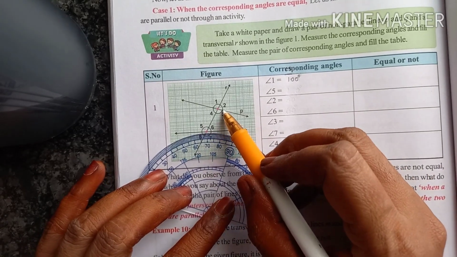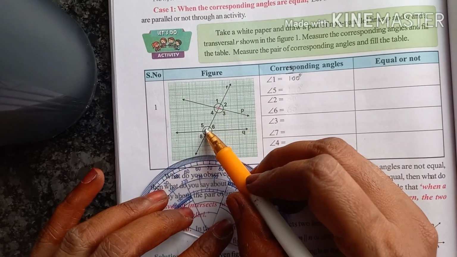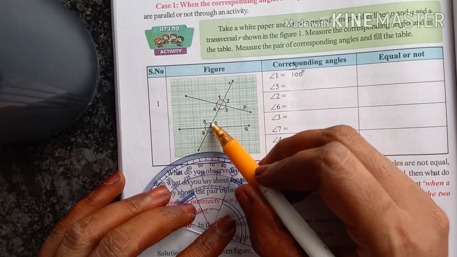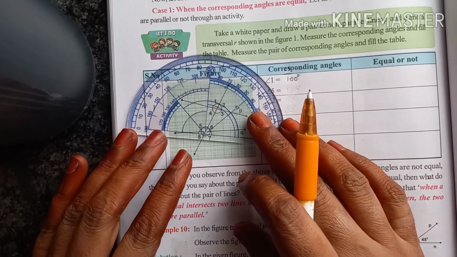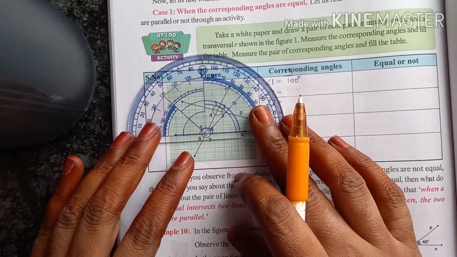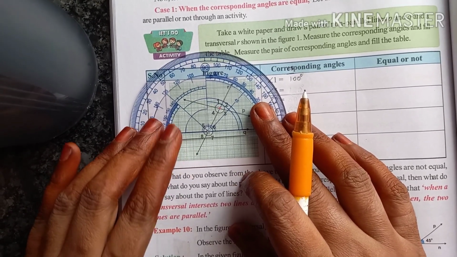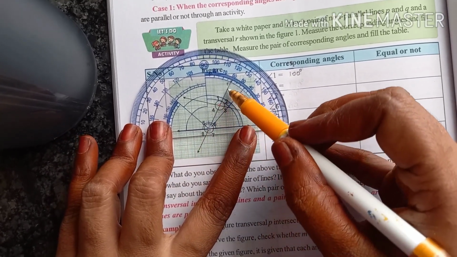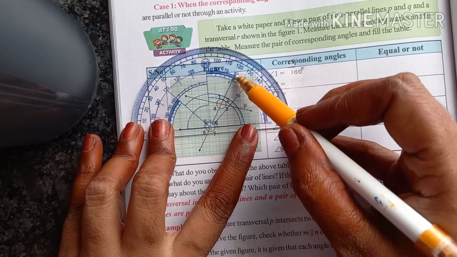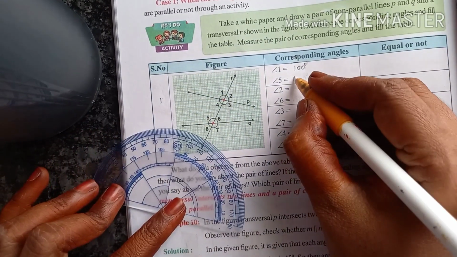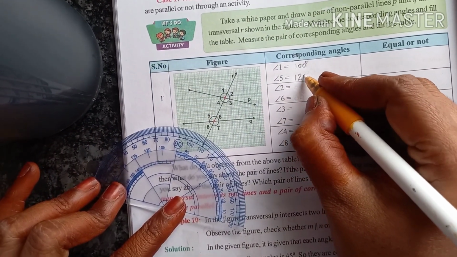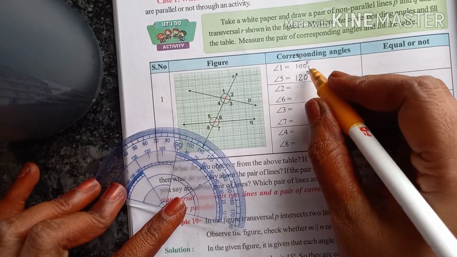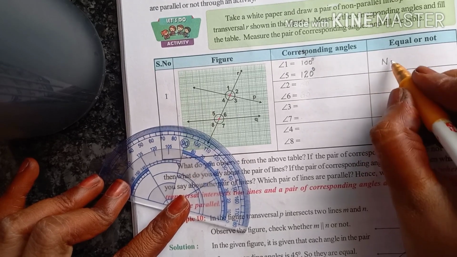Next we will measure angle 5. Why? Because angle 1 and angle 5 are corresponding angles. Let us measure angle 5. See children, here angle 5, this line, okay, 120 degrees. So angle 5 is 120, angle 1 is 100. So equal or not equal? Not equal.